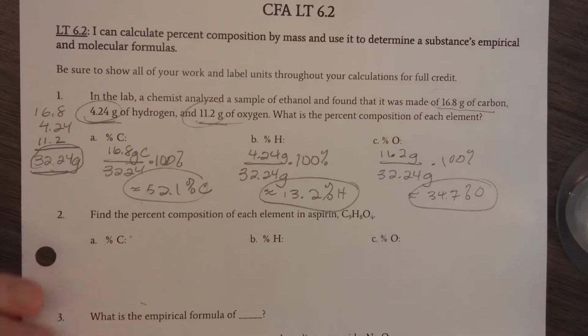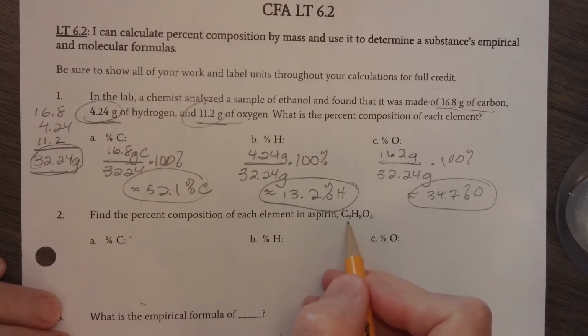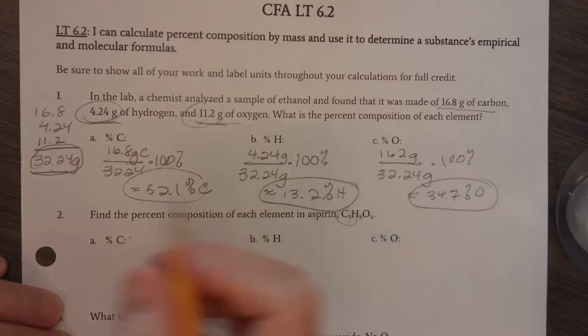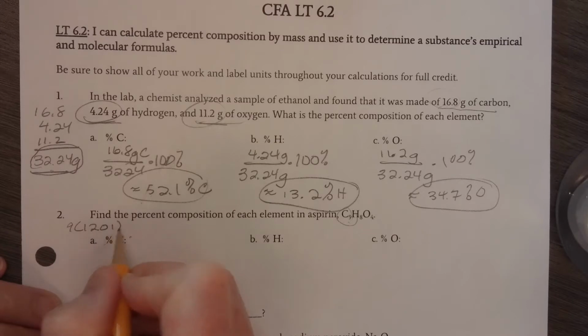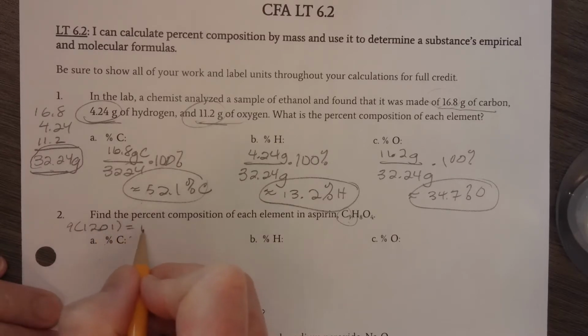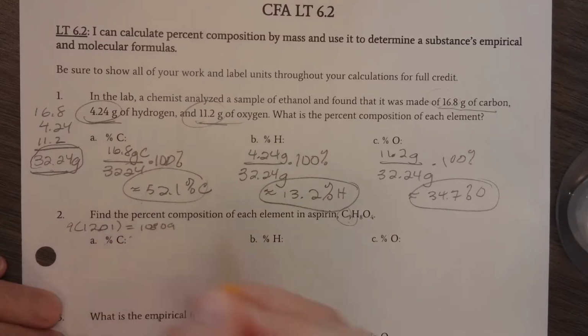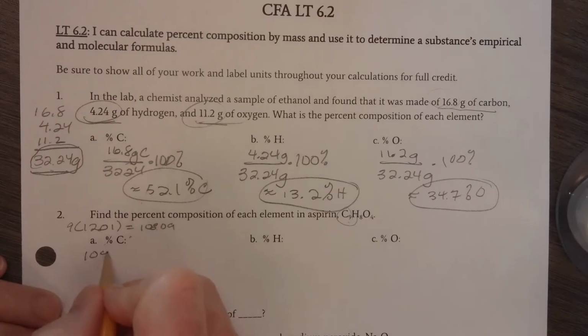Now, let's say I already know the molecular formula. Then I know that I would take 9 times, I have 9 carbons, so 9 times 12.01 is equal to 108.09. So I know that's how much carbon I have.